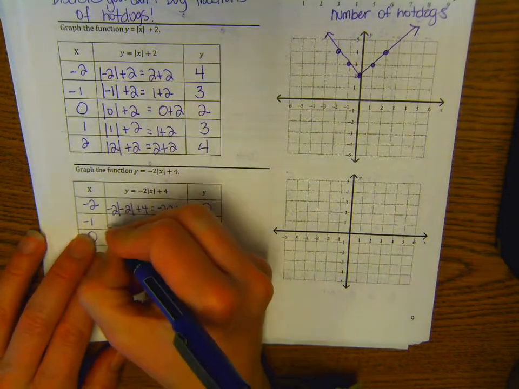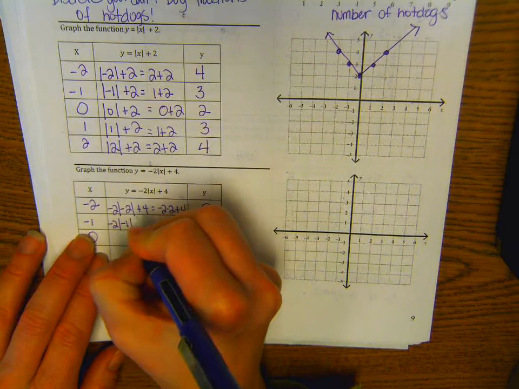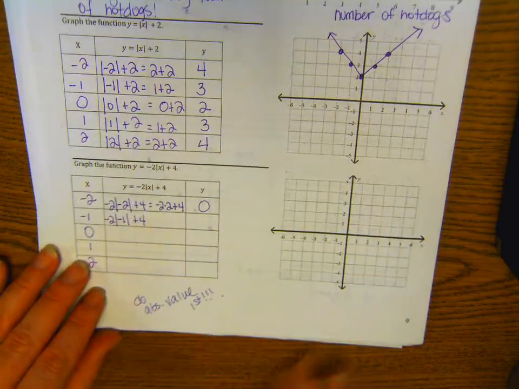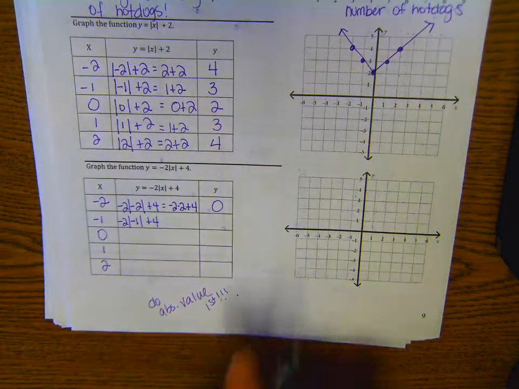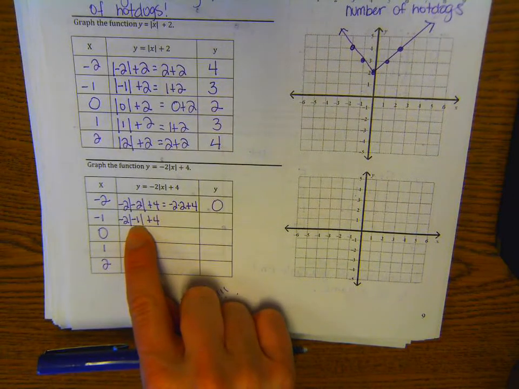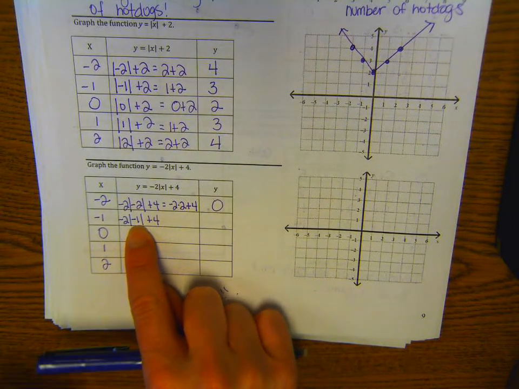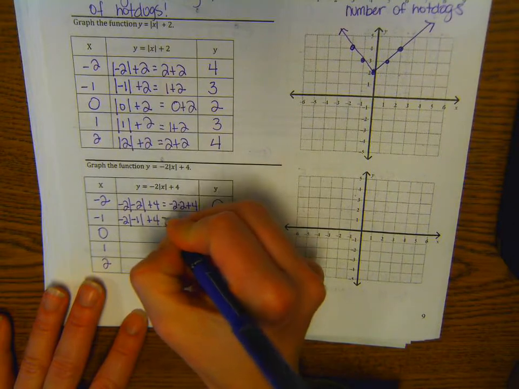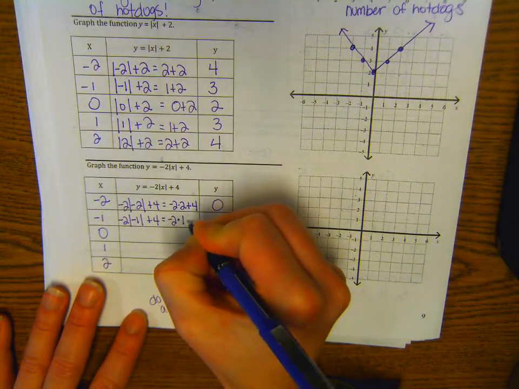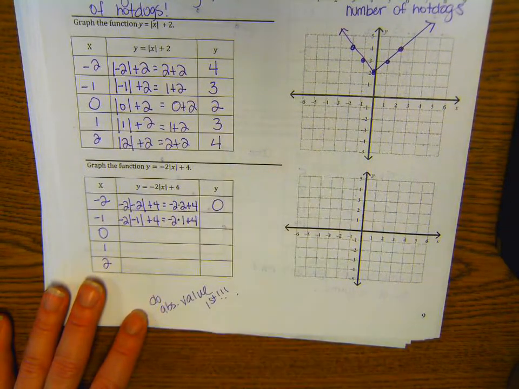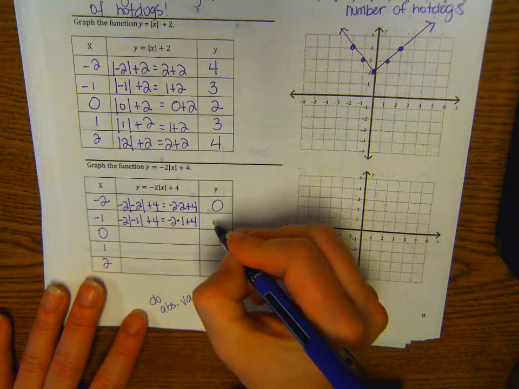Okay. Let's put it in. Be very careful of order of operations. We're going to do grouping symbols first. So first we're going to take the absolute value of negative 1. What is it? Positive 1. So we're going to do negative 2 times positive 1 plus 4. What is that? 2.